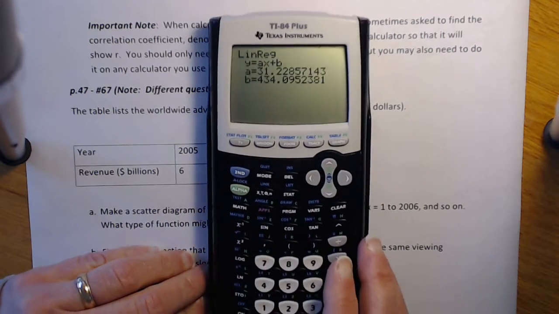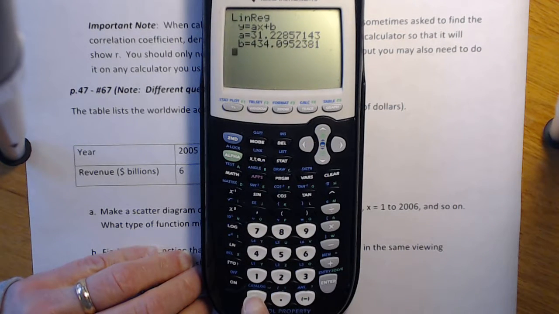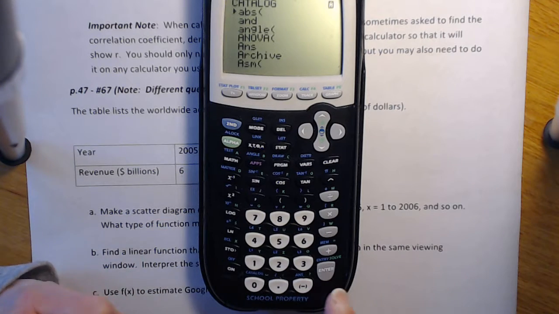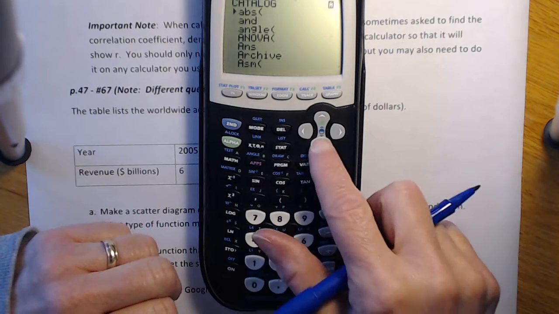Okay. So again, to turn that r on, you're going to go down to catalog, which is second 0. So you go to second 0. We need to turn on what's called diagnostics. So I'm going to skip down to D.